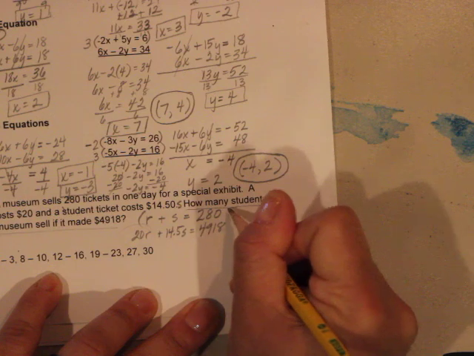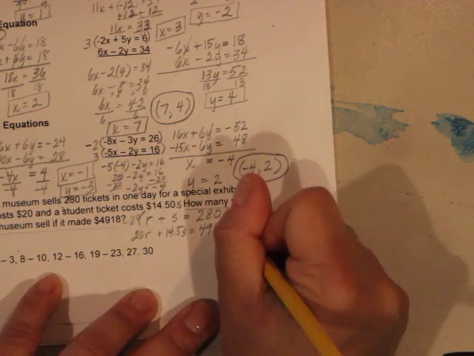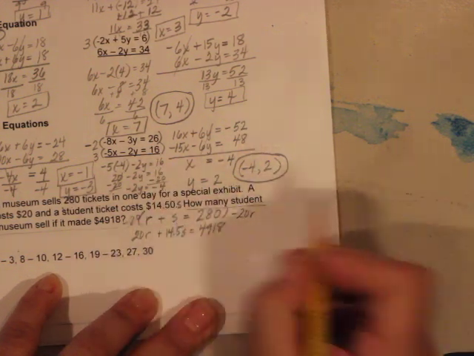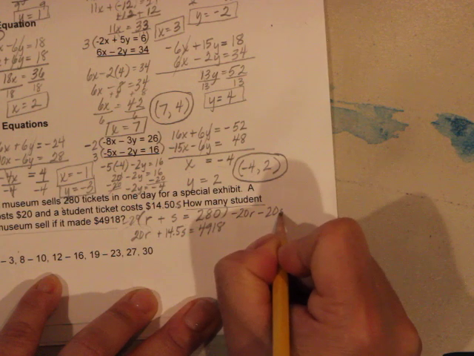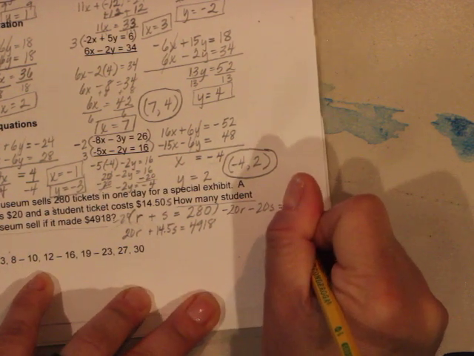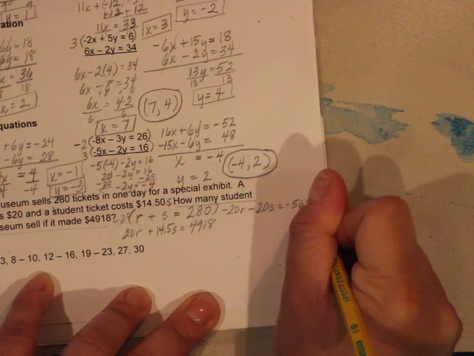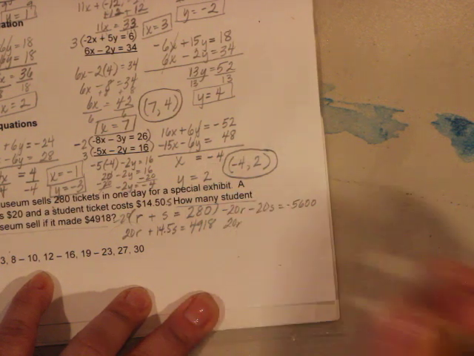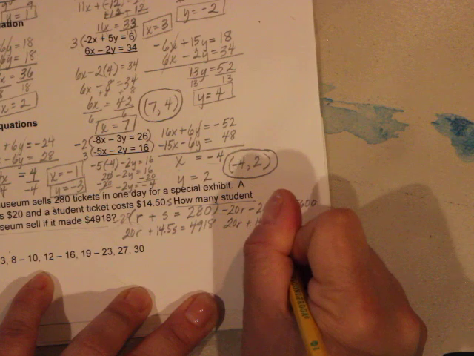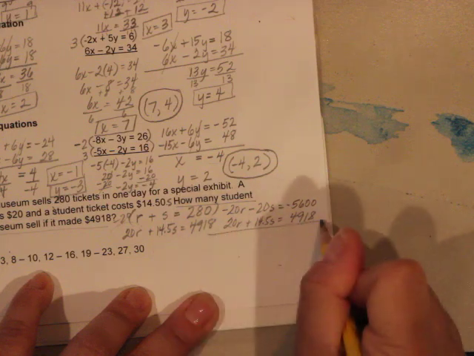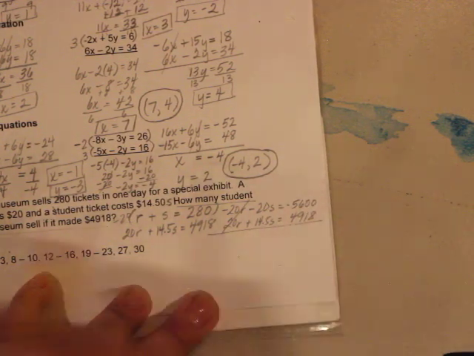So if I multiply this entire thing by negative 20, then I'm going to get negative 20R. Negative 20 times positive S is negative 20S. Now I need 280 times negative 20, and I got negative 5,600. I can just transcribe this one here now, 20R plus 14.5S equals 4,918. Okay, the R terms go away, and I get negative 20S.